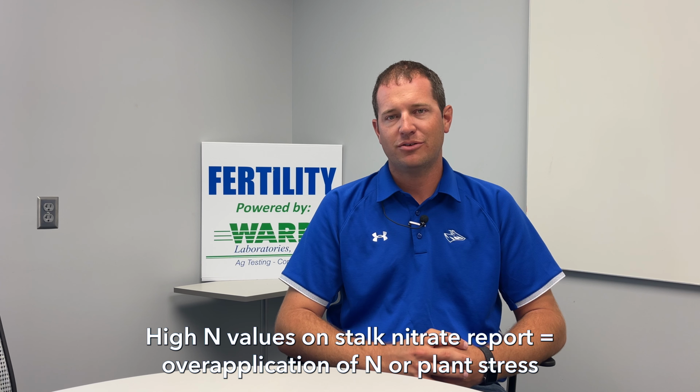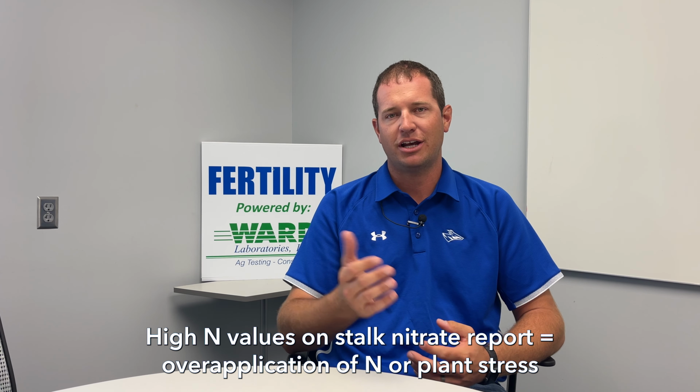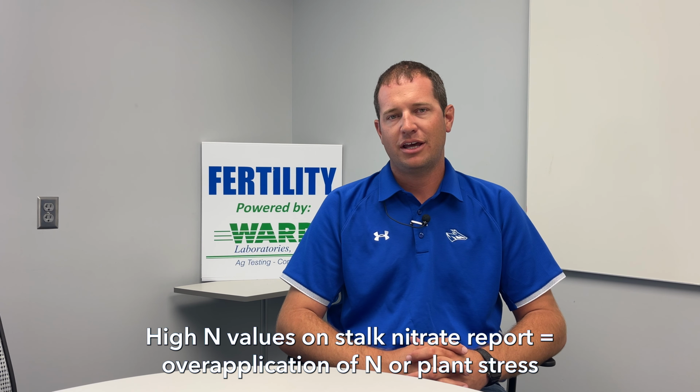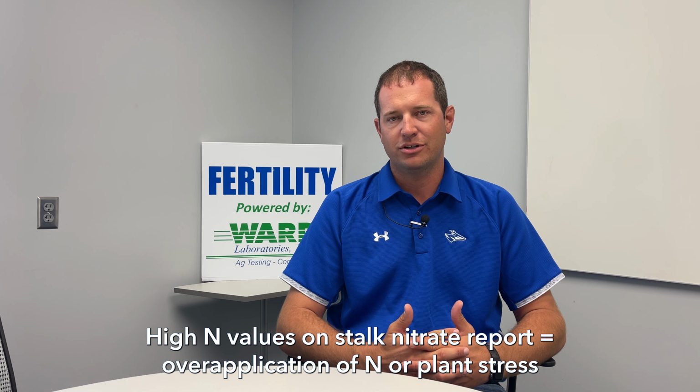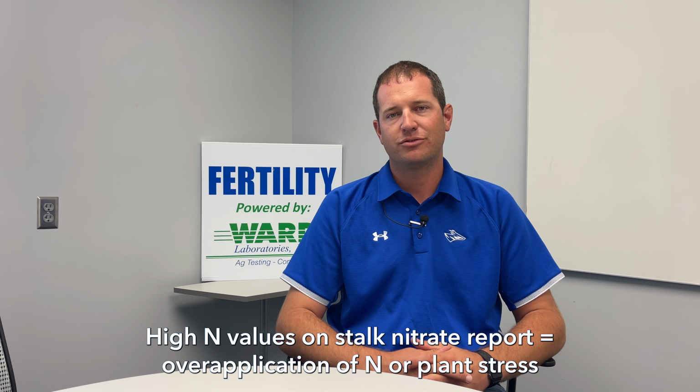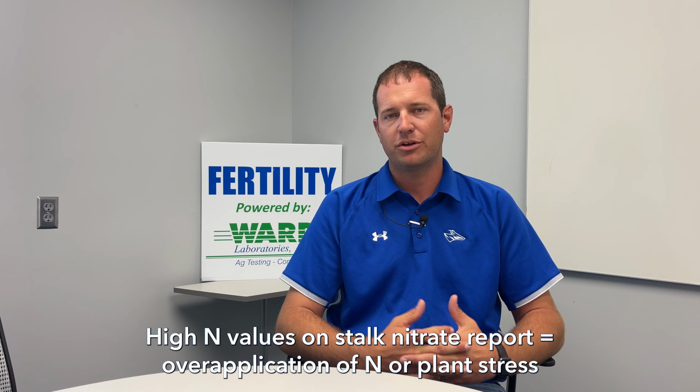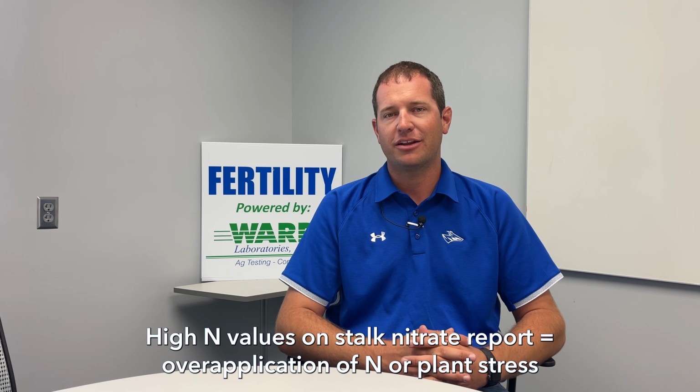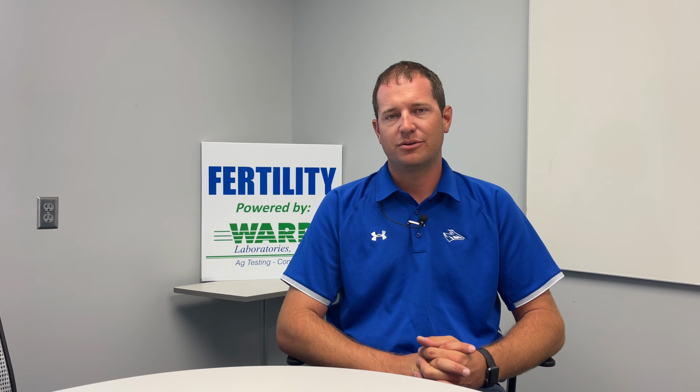And then, if you had over application, or in the case of this year where we have drought and we weren't able to use all that, we get this large accumulation of nitrate in the stock that we measure, and that is an indication that A, we did not do a good job from our nitrogen management, or B, there was some sort of plant stress there that caused some poor growth. We weren't able to use all the fuel we had in the tank, if you will, that year. So that is the stock nitrate test.